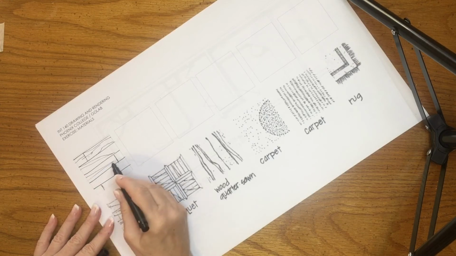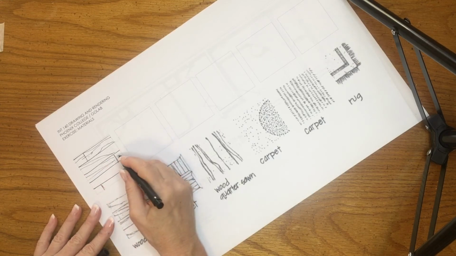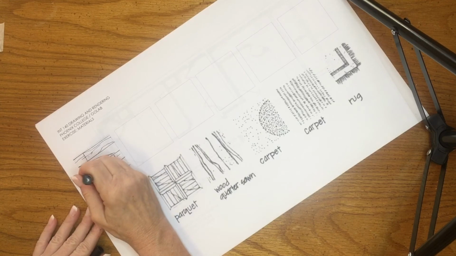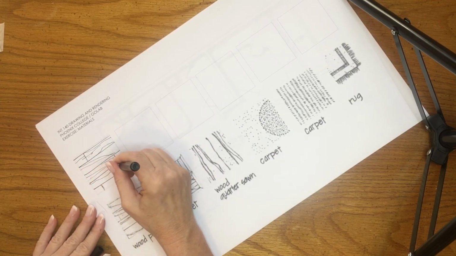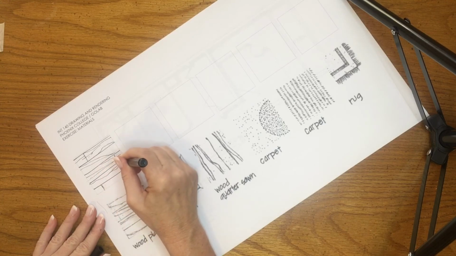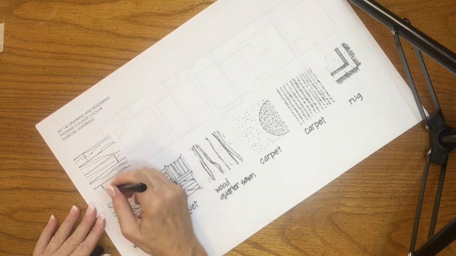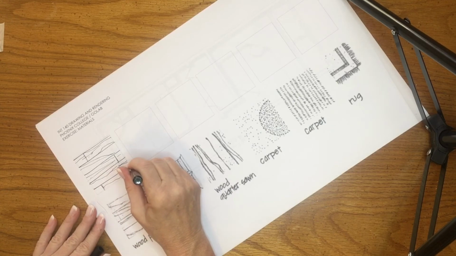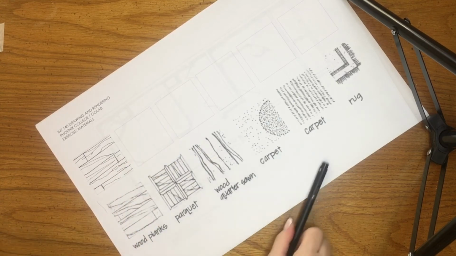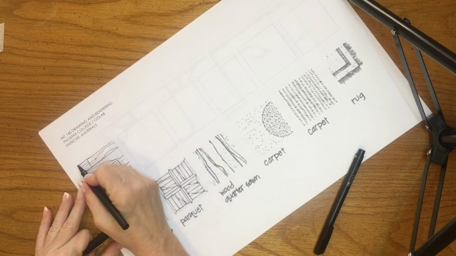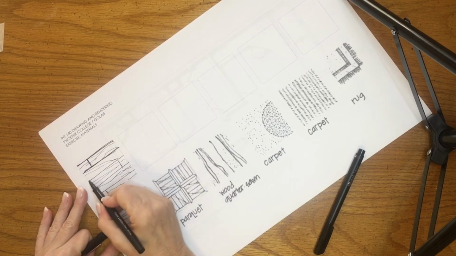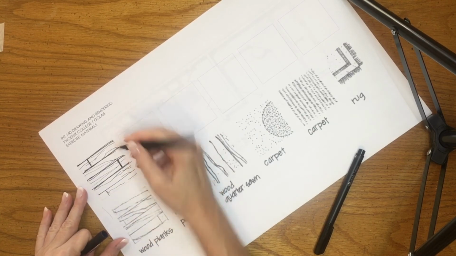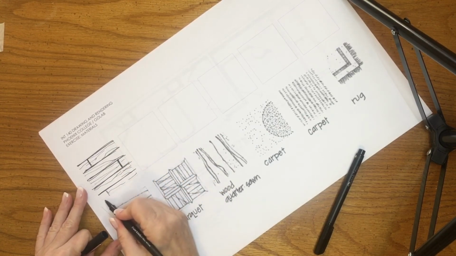You can even use the sides of your pen. And get some grain in. So there's the plank, right? There's the planks. And then there's the graining within.